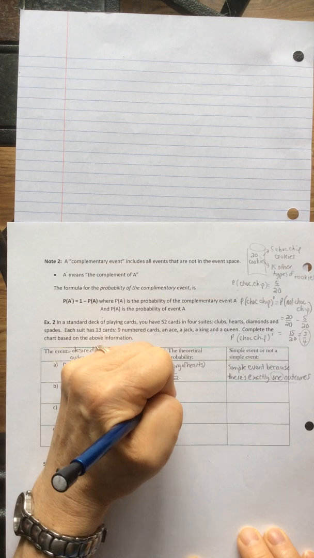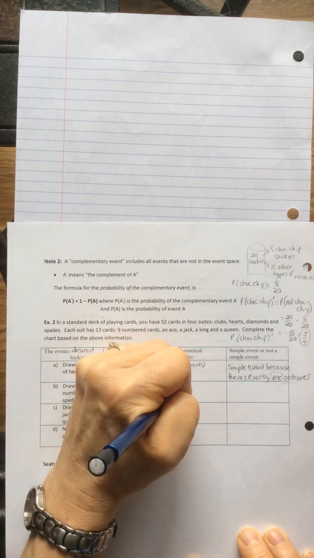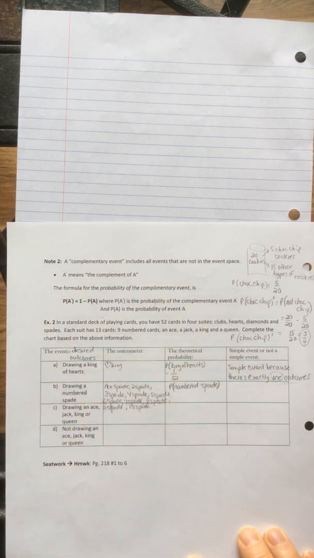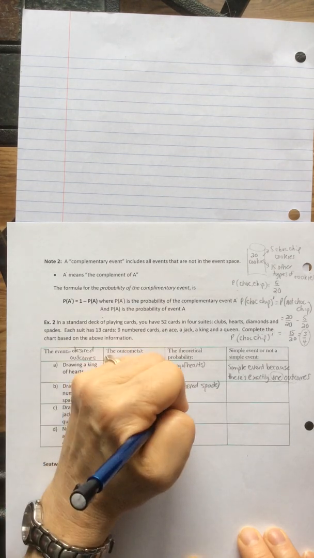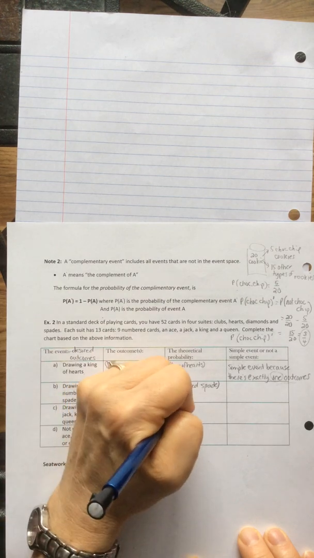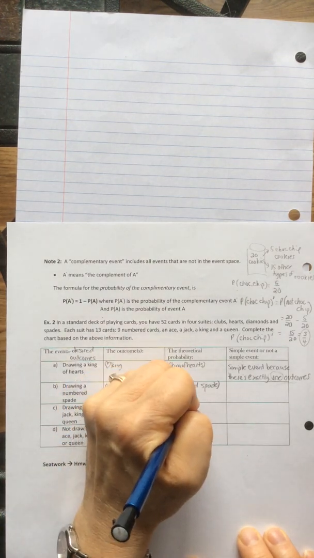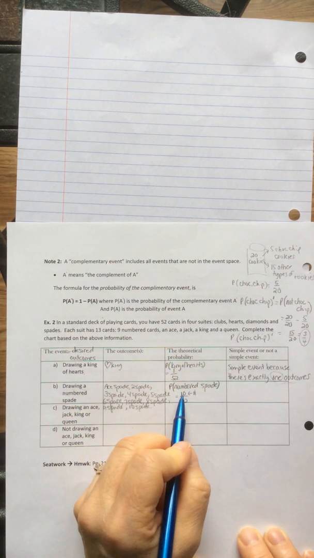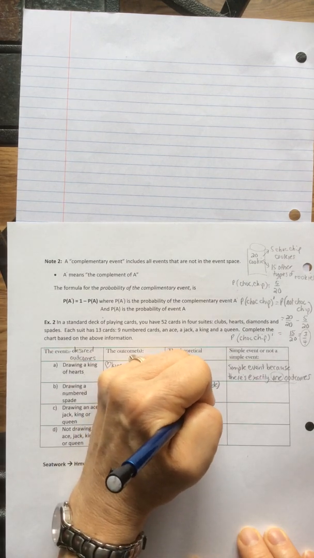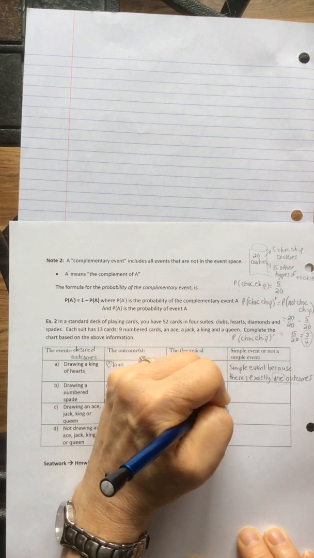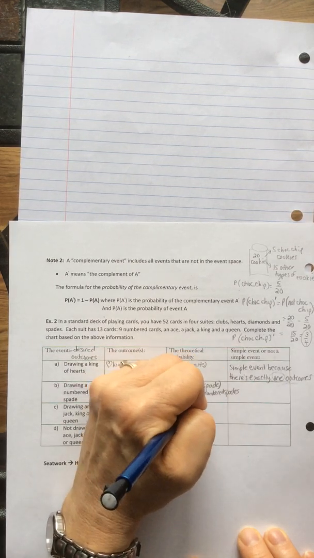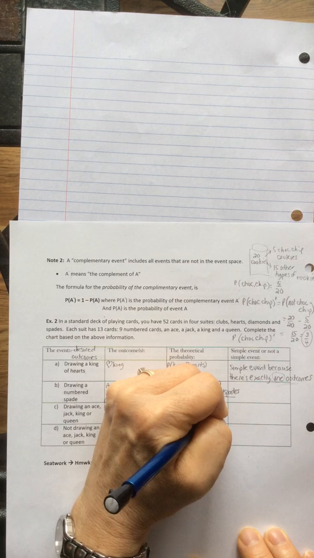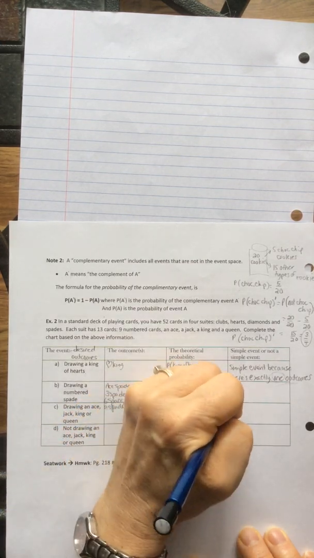So the theoretical probability of getting a numbered spade is all 10 divided by the 52, because there are 10 numbered spades, divided by the number of possible outcomes.